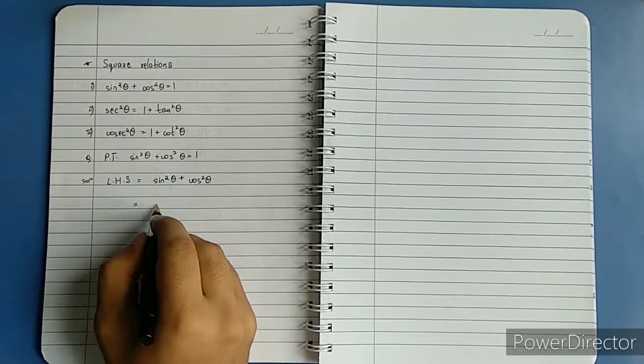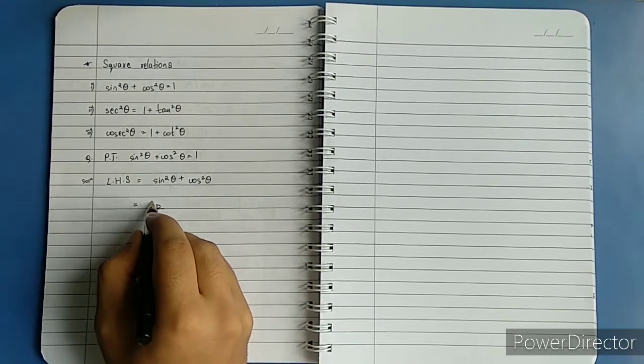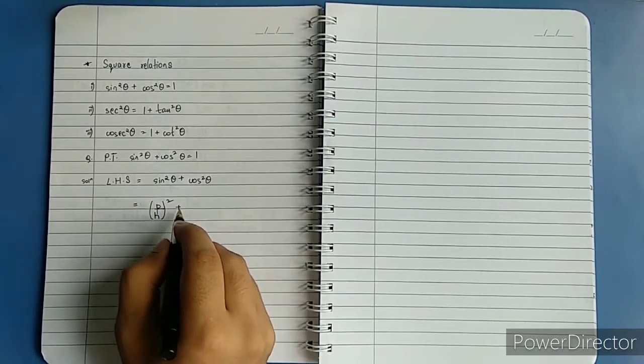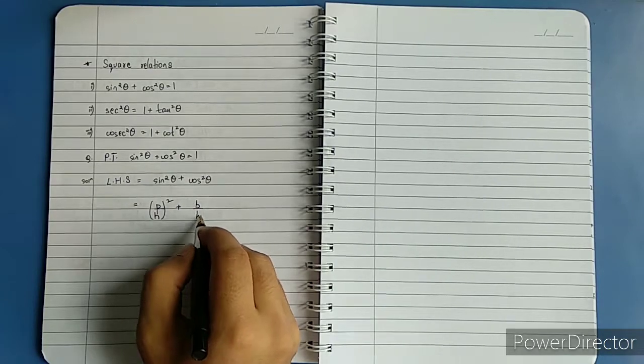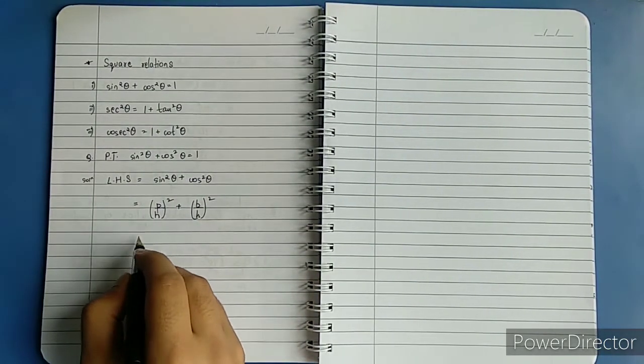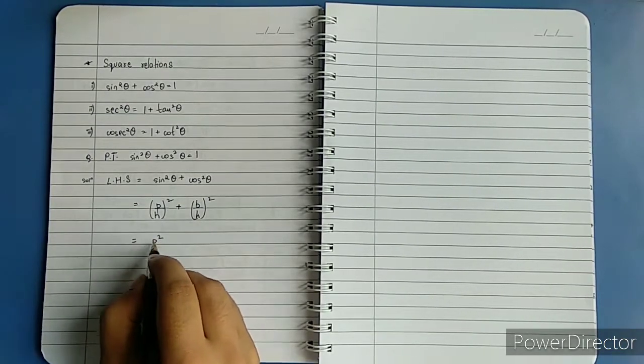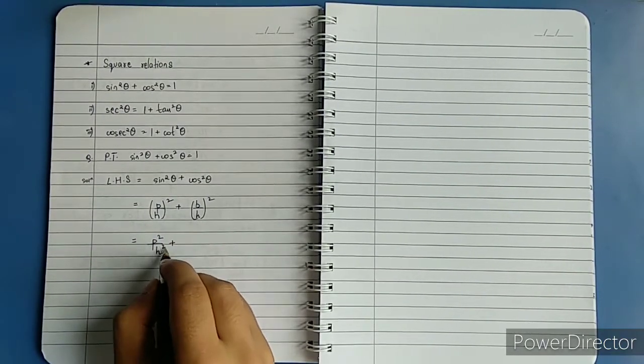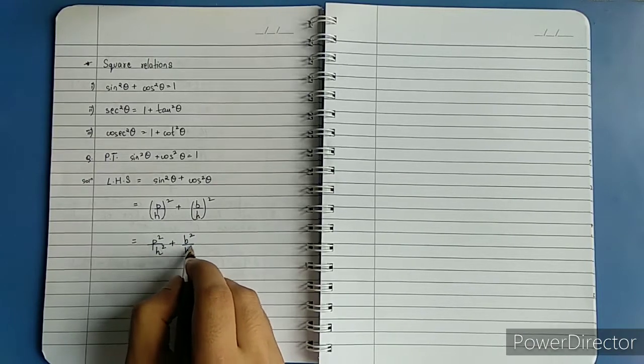Now sin theta is perpendicular by hypotenuse, whole square, plus cos theta is base by hypotenuse, whole square. So this is equal to p square by h square plus b square by h square.